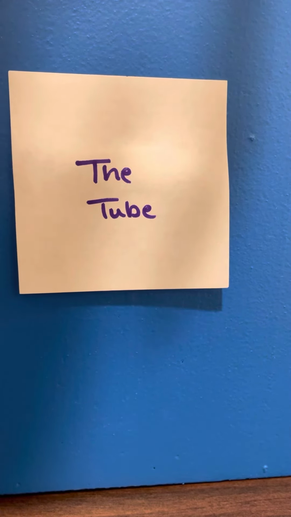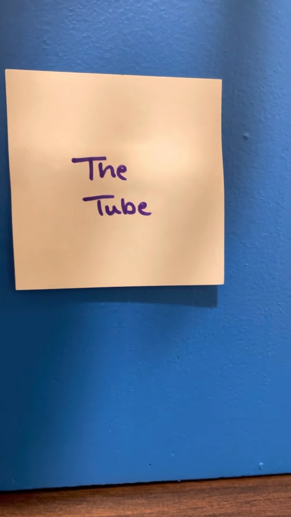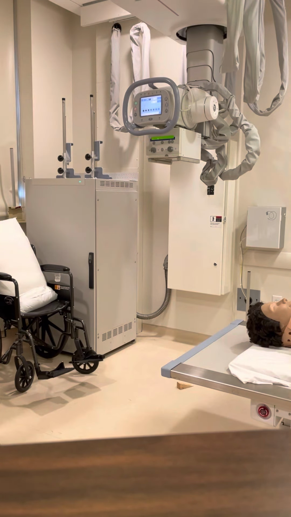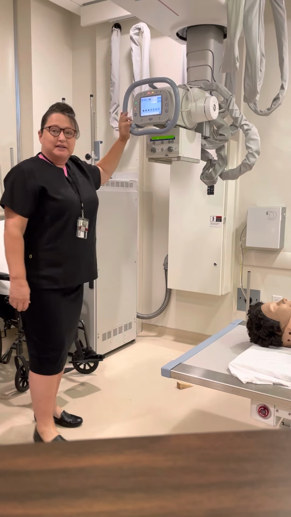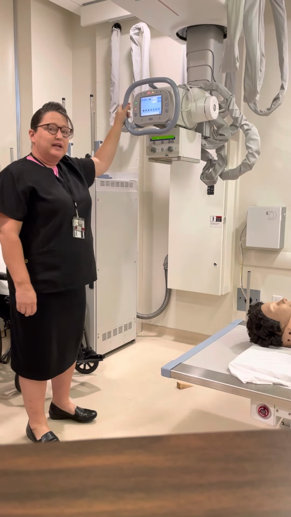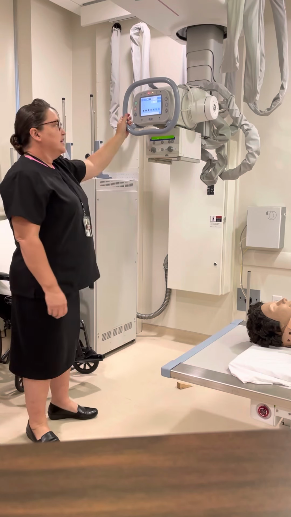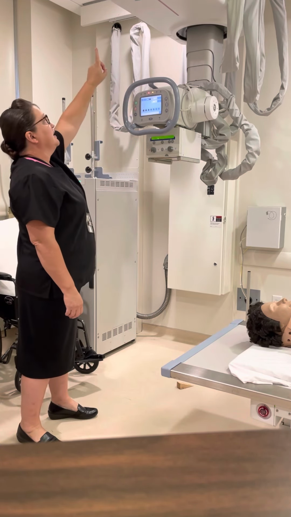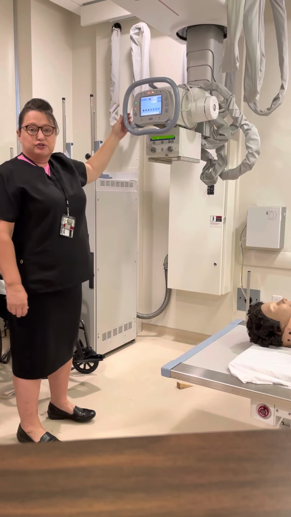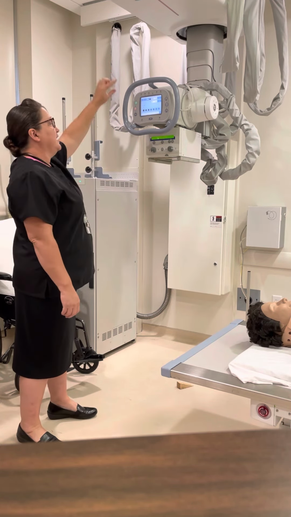Okay, now we're going to learn about the X-ray tube. So this is our X-ray tube. It normally sits in this kind of a resting position that's out of the way. No one's going to run into it. In order to move it, there are some colored buttons on the front that coordinate with some colored stripes on the front of the gantry here.